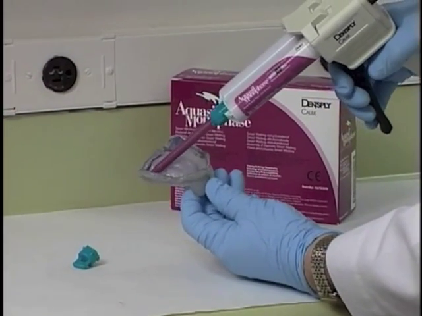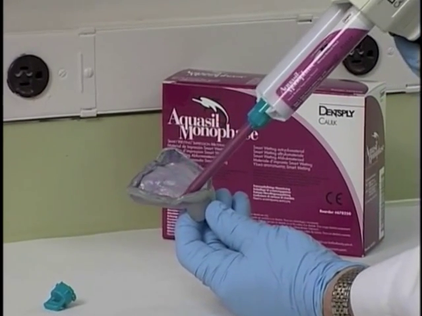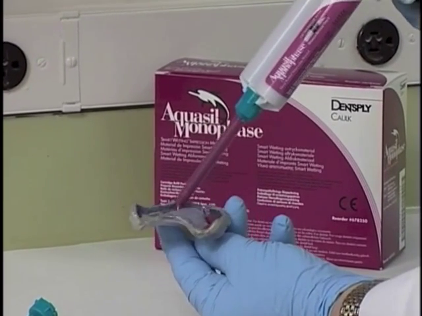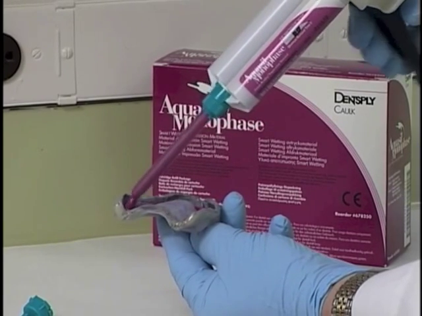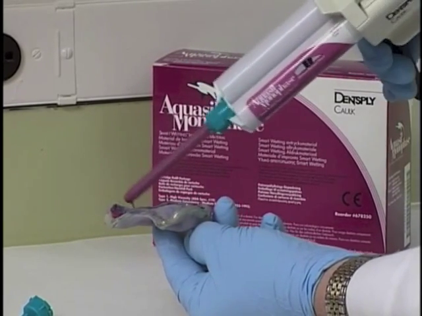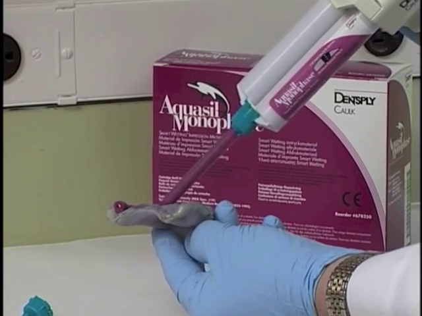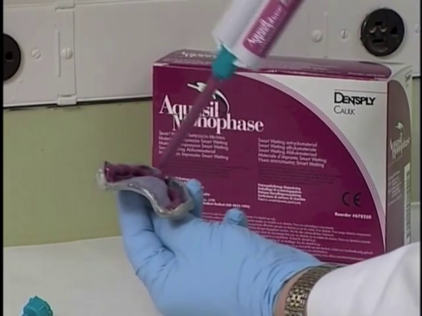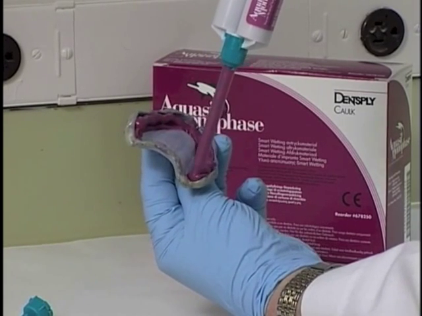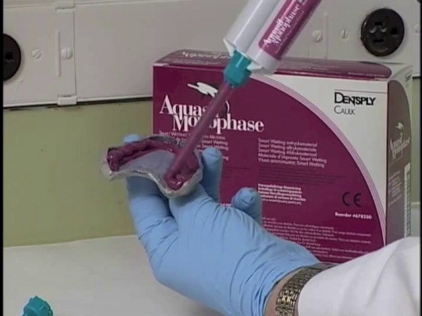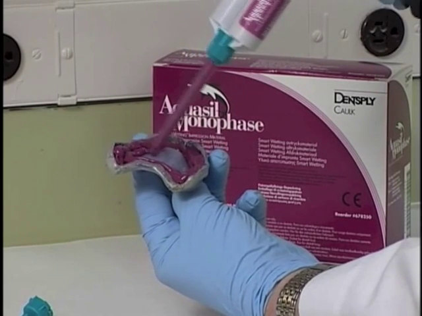with the material. I usually like to put 2 or 3 rows of the material onto the tray. And then place the material into the palate.